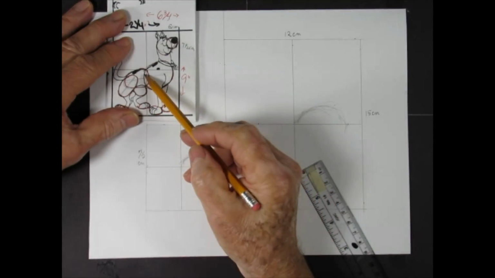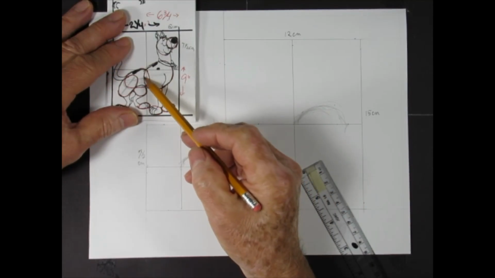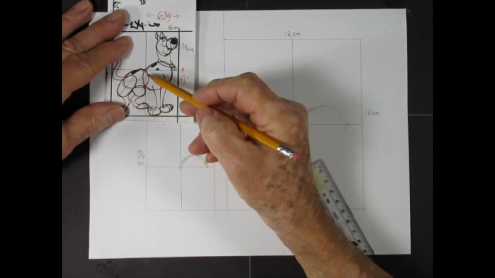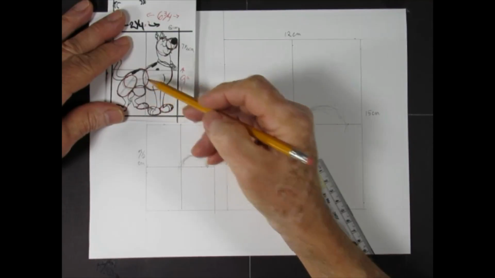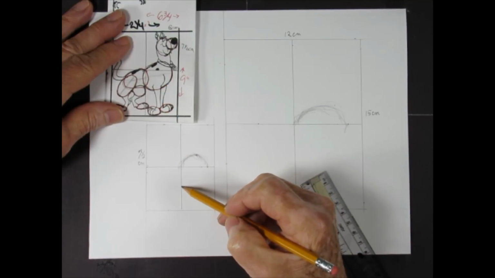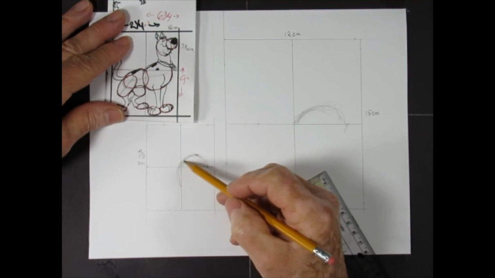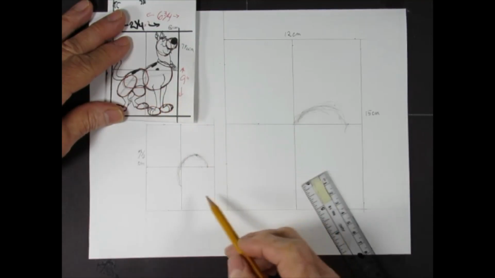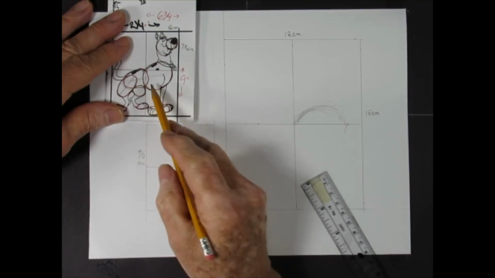Then I notice that this little arch here intersects here, and here's about half of it. So it's a little above the half. So I go ahead and set that up, and I can sketch it in there. And then it comes almost out, just a little below the intersection of this.